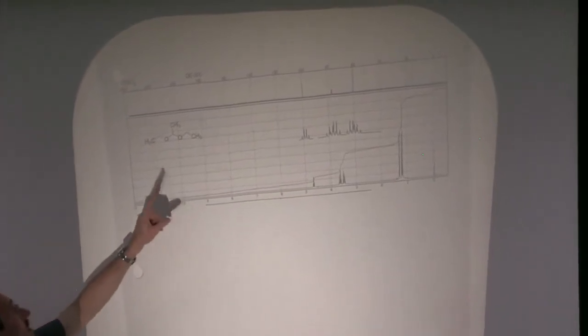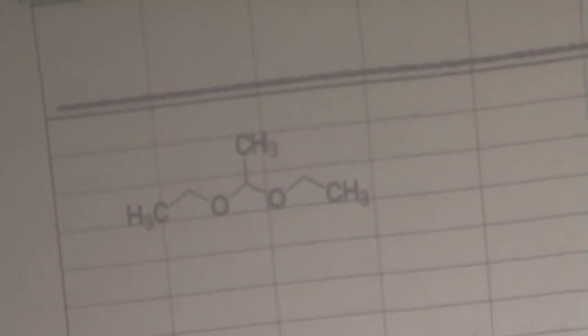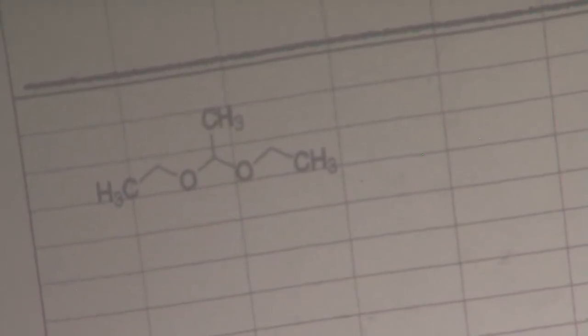All right, so what do we have here? We have a couple of ethyl groups, and we have a methyl group. The CH3s of the ethyl group appear here as a triplet. So this is OCH2, CH3. That looks pretty reasonable. We have another methyl group, it appears as a doublet. That's our CH, CH3. That looks pretty reasonable.